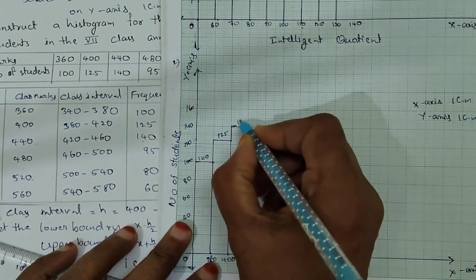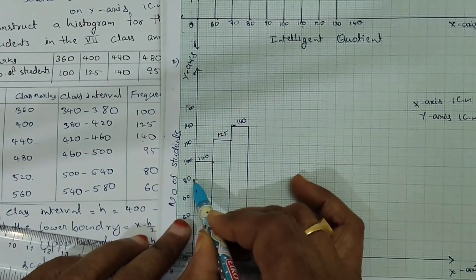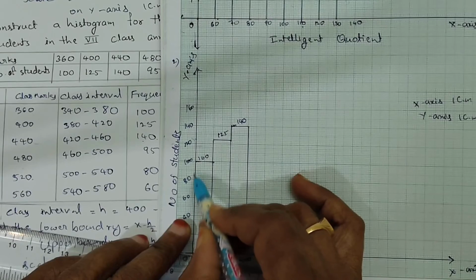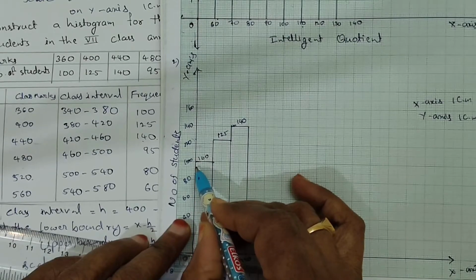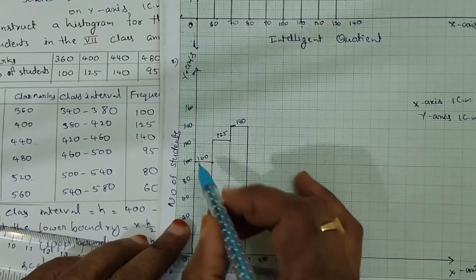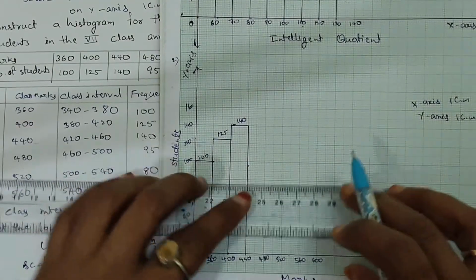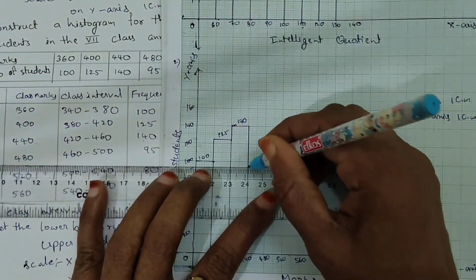So this is the 140. Now the next one is the 95. Here 100, here 80. The middle point between these two numbers is 95. So 95 means the middle point is 90, and between 90 and 100 the middle point is 95. So here 95, and we draw the line here.